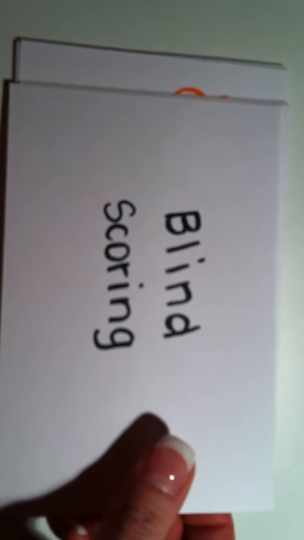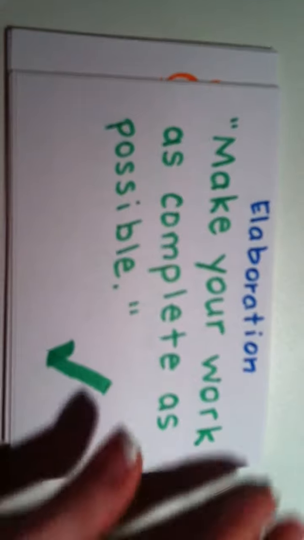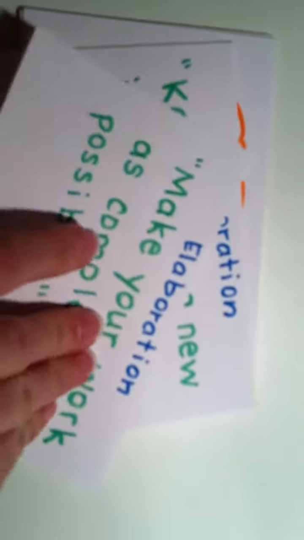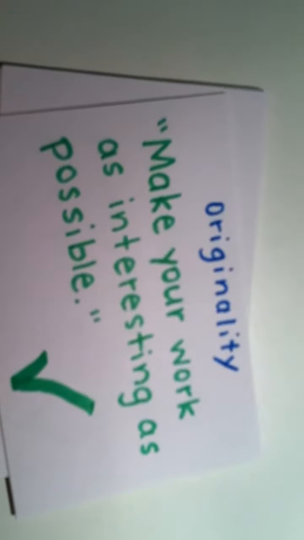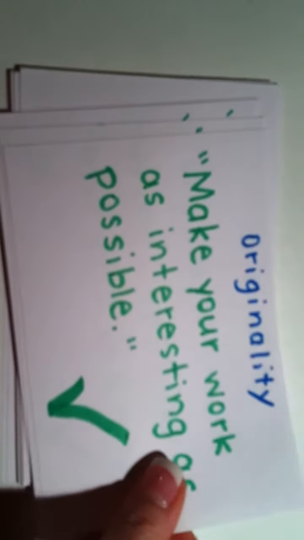When the students are finished with their products, we use a blind scoring process to evaluate their work and give them a score. You'll conduct a warm-up with your students to encourage elaboration and originality. Some things you can say to encourage elaboration: make your work as complete as possible. Keep adding new ideas to your first idea. To encourage originality, you can say things like, make your work as interesting as possible. Try to think of things that no one else will think of.